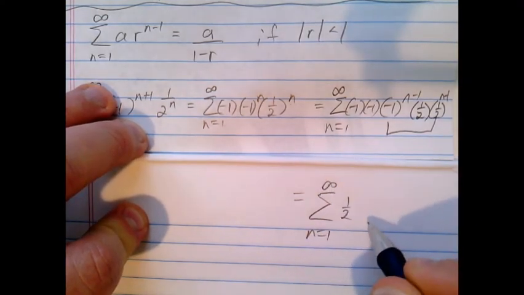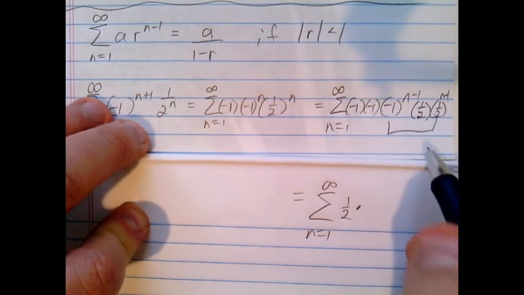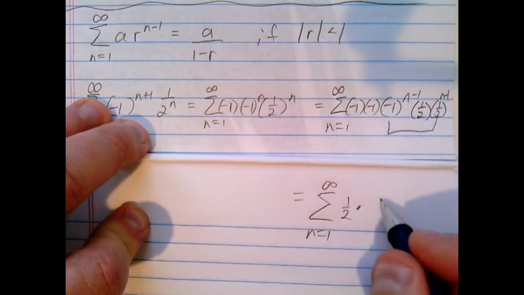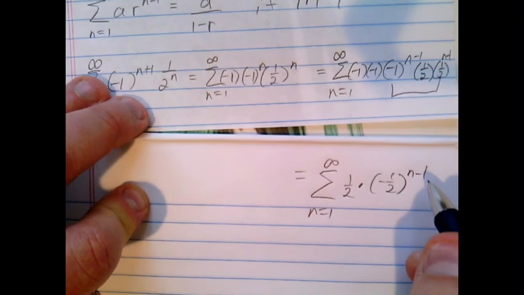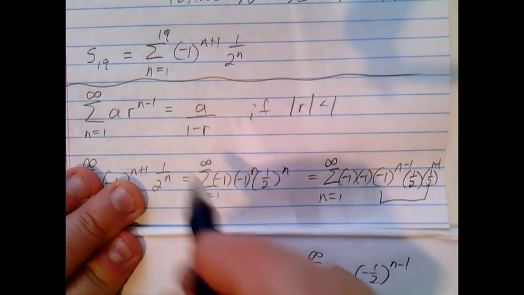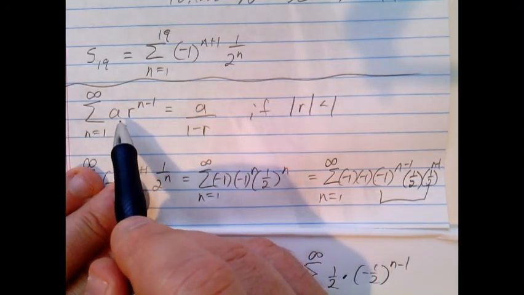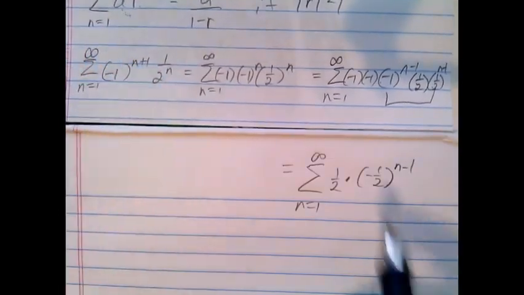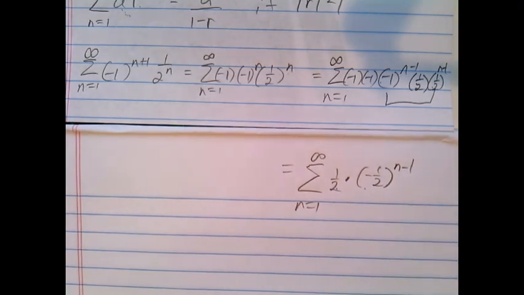So a 1/2 times, and then these two things I can combine. Since they have the same power, I can go ahead and multiply them and say, hey, that's negative 1/2 to the n minus 1. And now that's in the correct form for a geometric series. I can identify the a and I can identify the r. A is 1/2, r is negative 1/2.